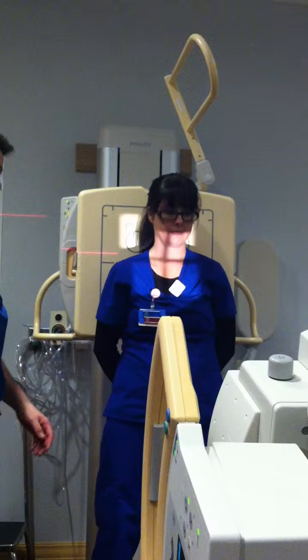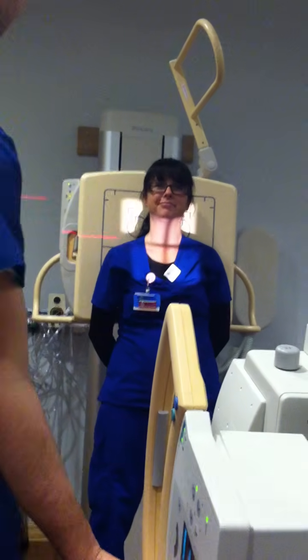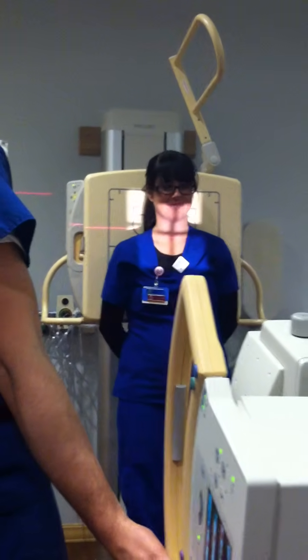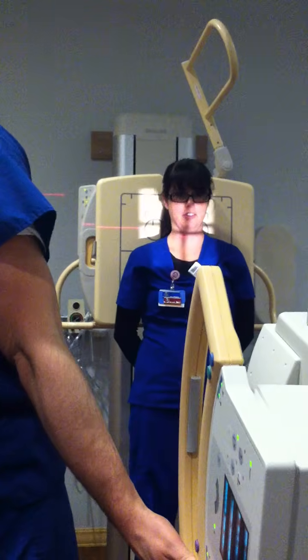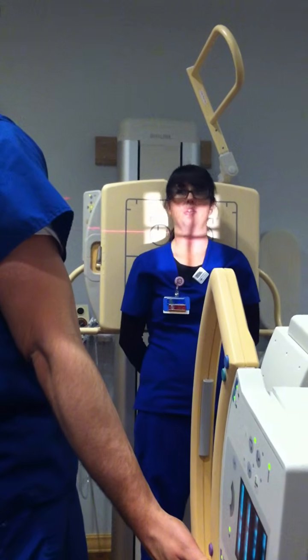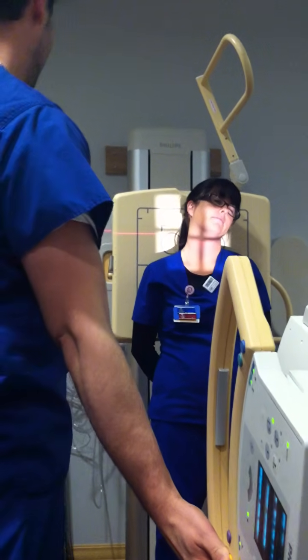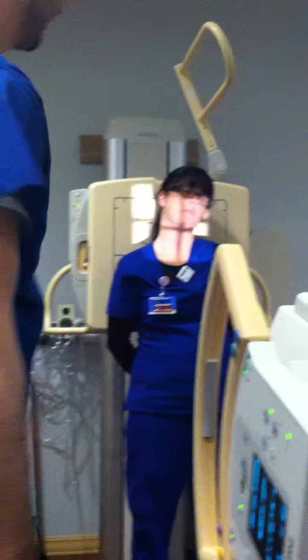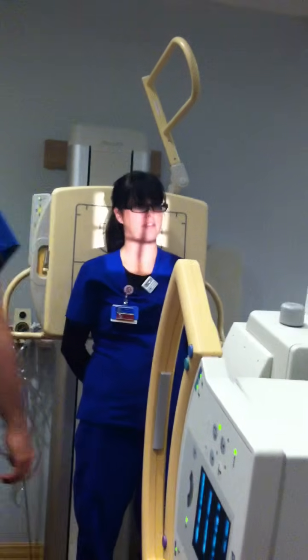Did you catch her yawn? It's on there. She's bored with our little demonstration. She's really tired. The bright light's not gonna wake you up. The Gestapo light.